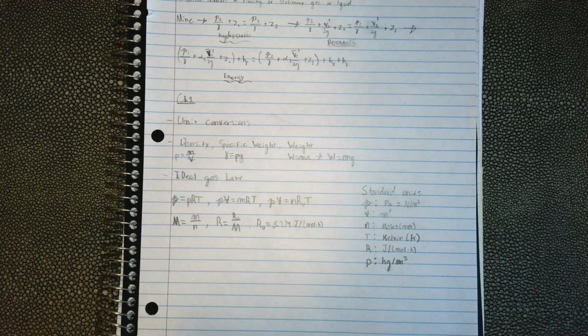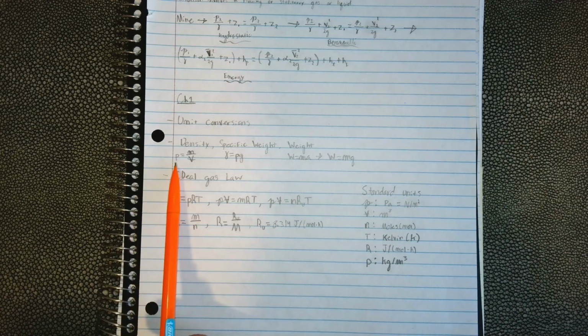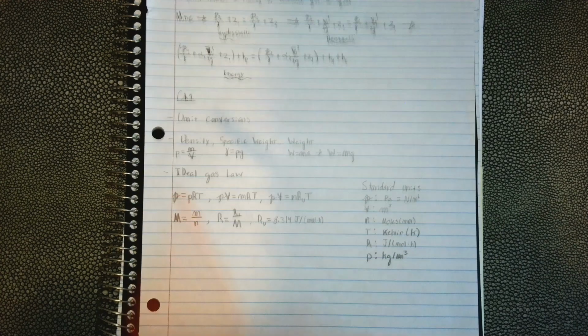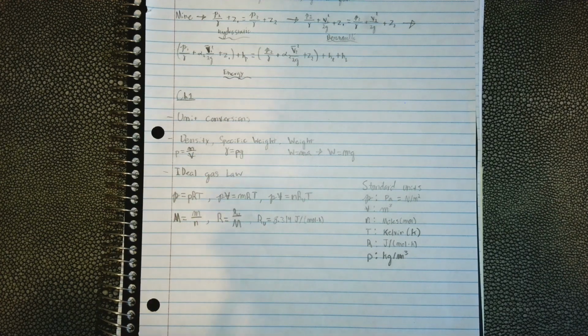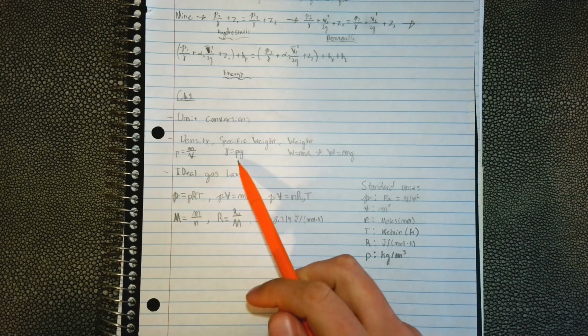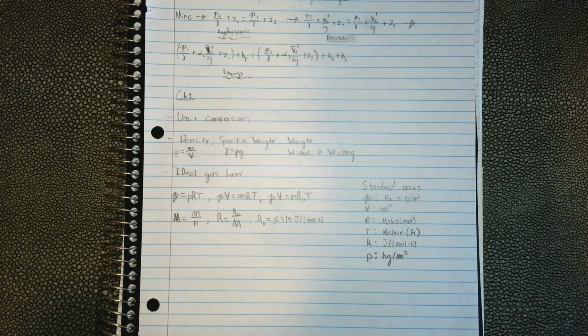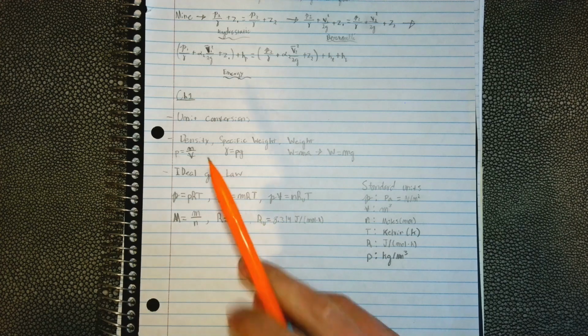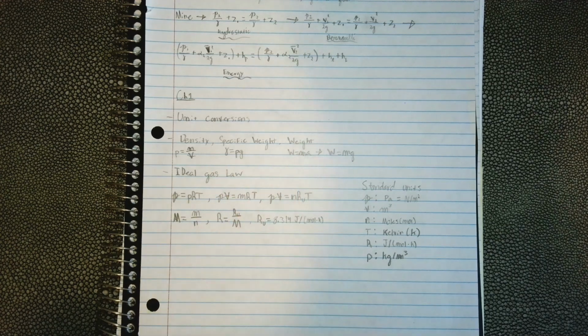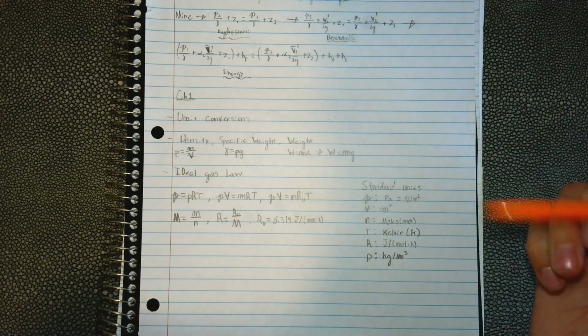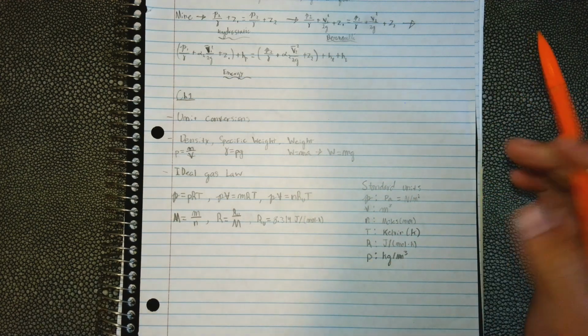And then also it talks about the review of density. Density right here, that's how I write rho to represent density. So density is equal to mass over volume. It also introduces specific weight. Specific weight is just density times gravity. And then it gives you a little review on weight. Weight equals mass times an acceleration. And in fluids, it's often just that acceleration is gravity.